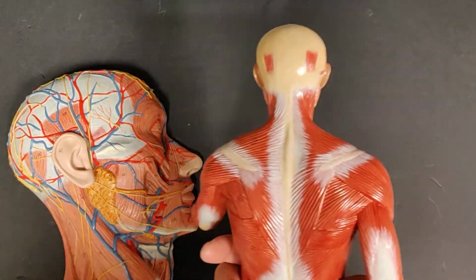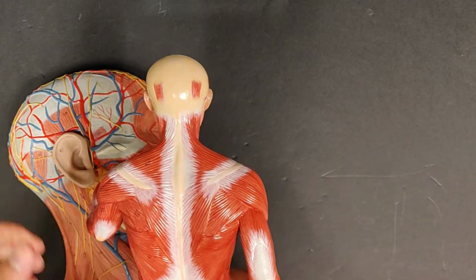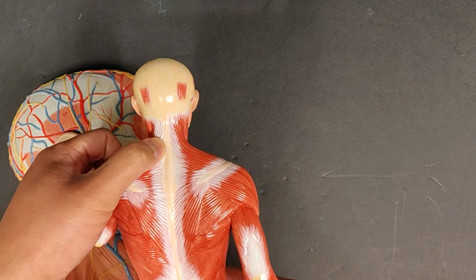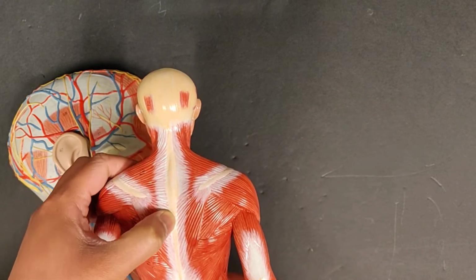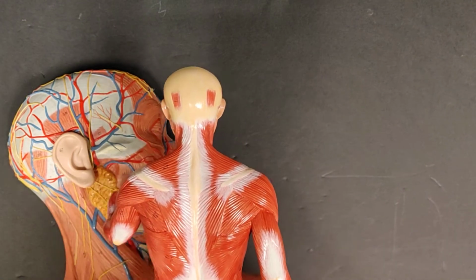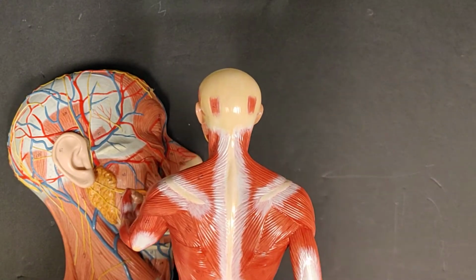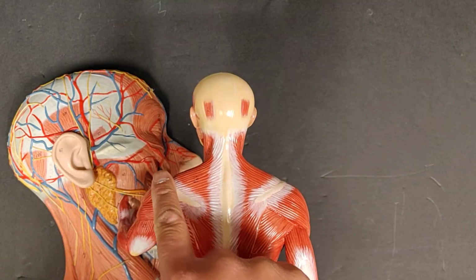You can see much more of it from this model, where you can see that it's attached up here at the top of the neck. It is attached to the middle of the back, and then it is also attached to the lower back. So this is the trapezius muscle as a whole, and it is going to be inserting over here onto the scapula.